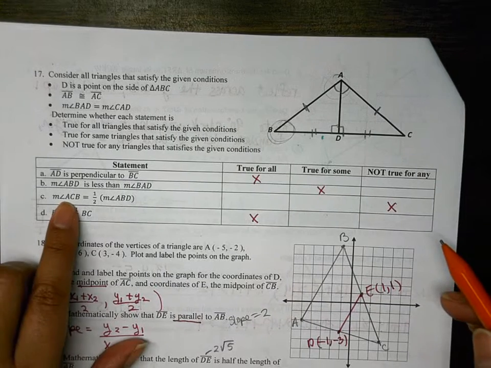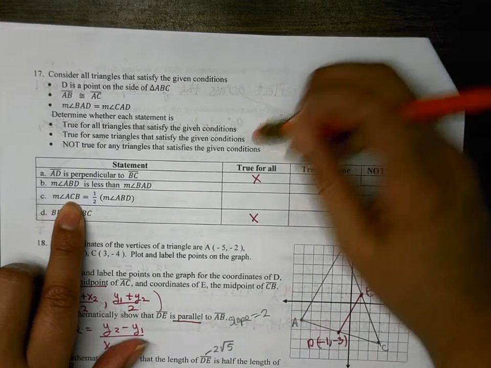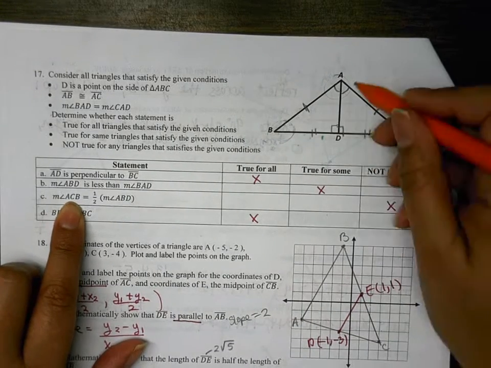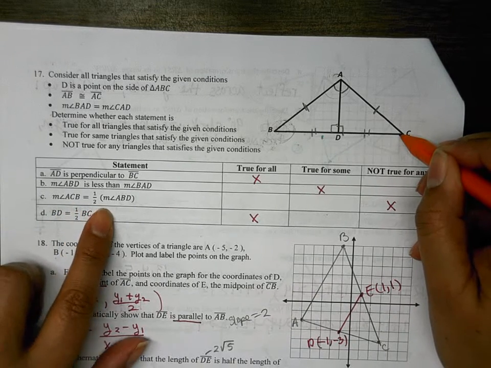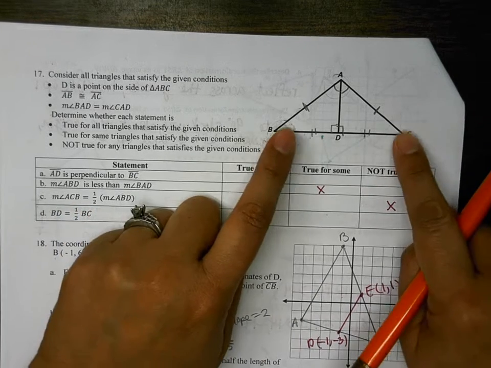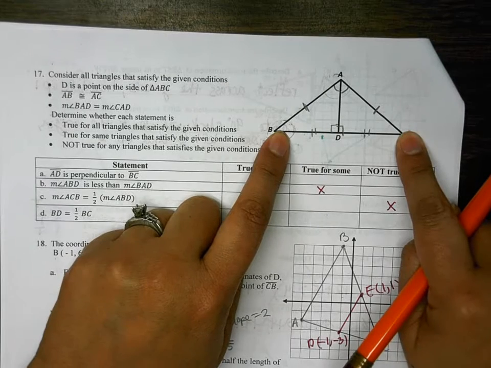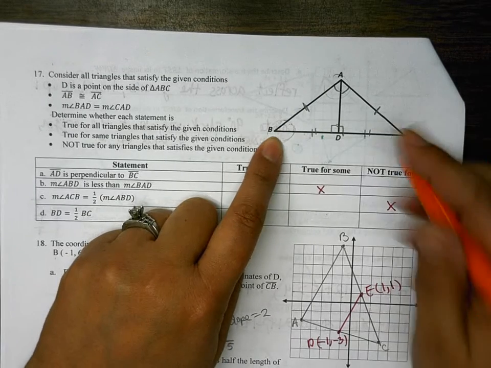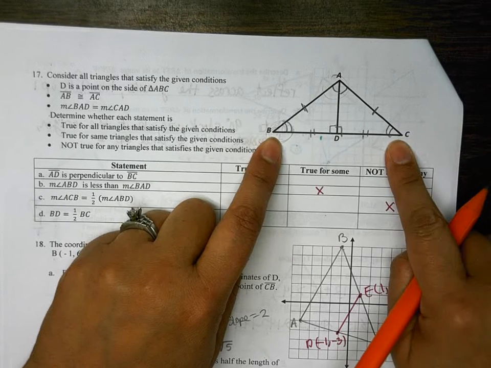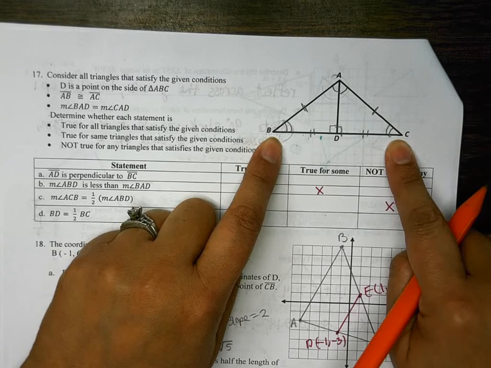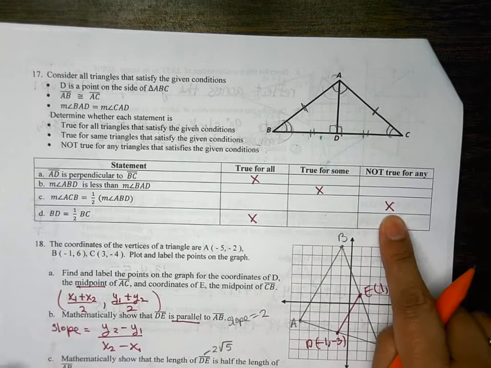The measure of angle ACB, that's this angle here, equals half the measure of angle ABD. What do we know about these two angles if this is an isosceles triangle? These are the base angles, right? They're congruent. So is one half the other? If they're equal to each other, there's no way that one's half the other, so not true for any.